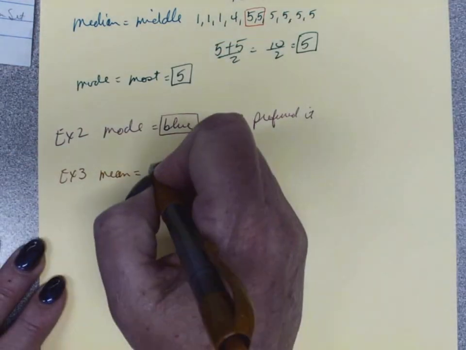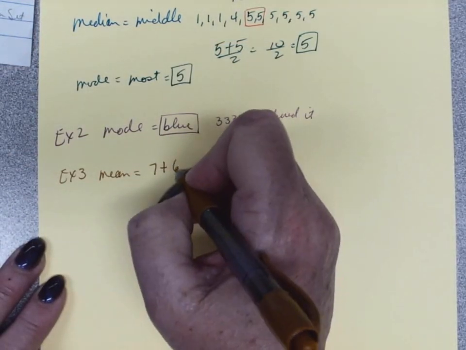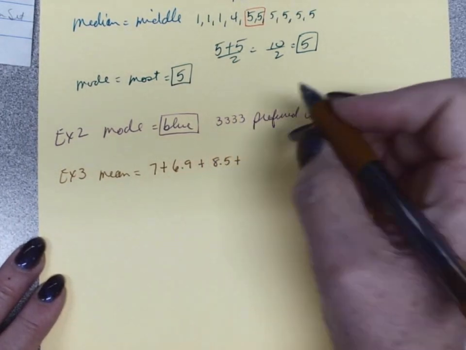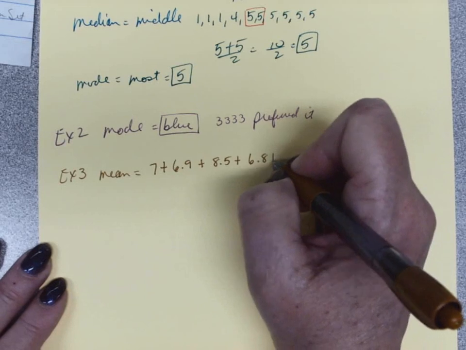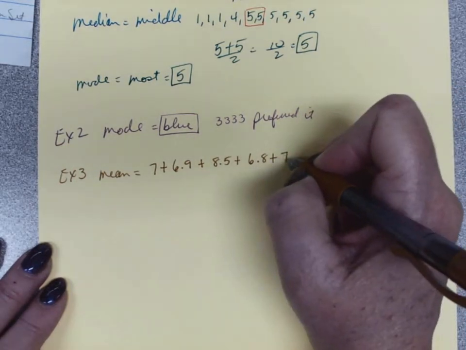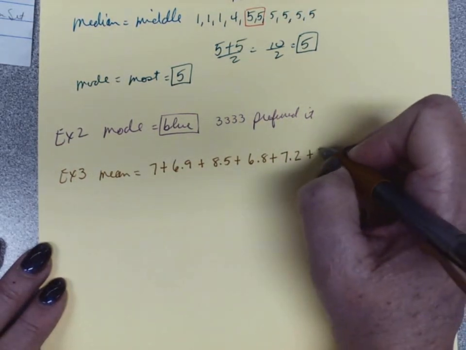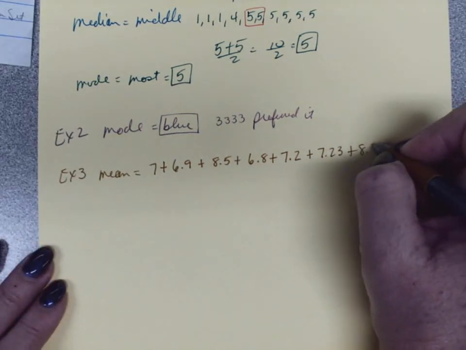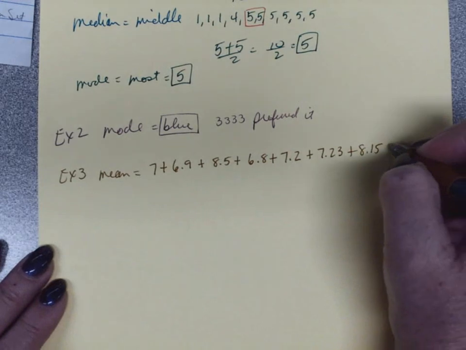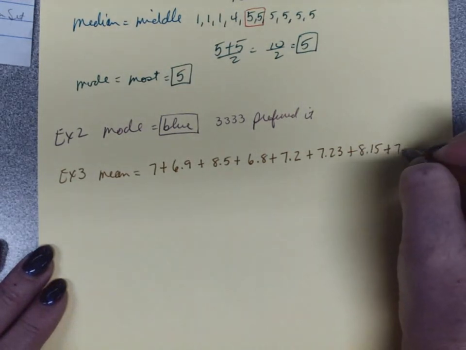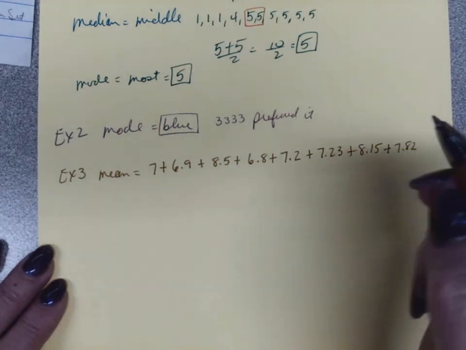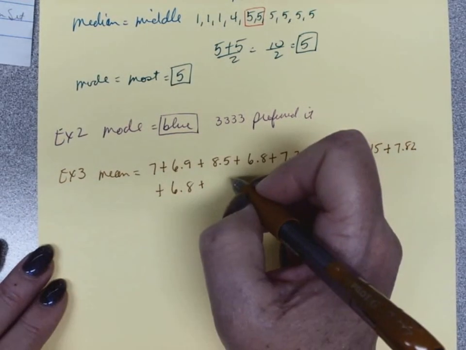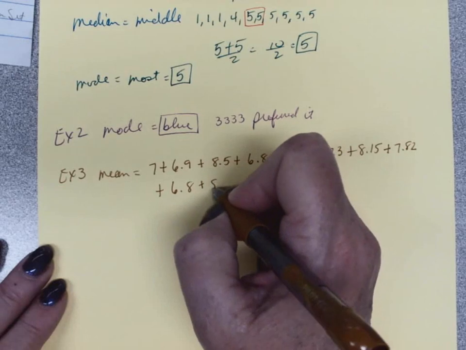All right, so we have 7 plus 6.9 plus 8.5 plus 6.8 plus 7.2 plus 7.23 plus 8.15 plus 7.82 plus 6.8 plus 83.